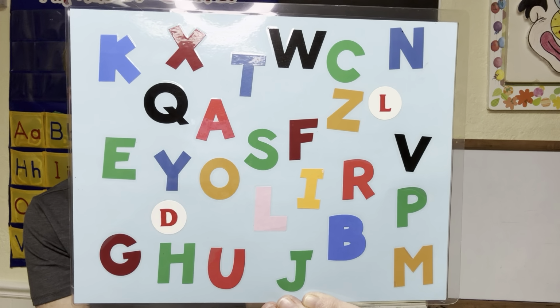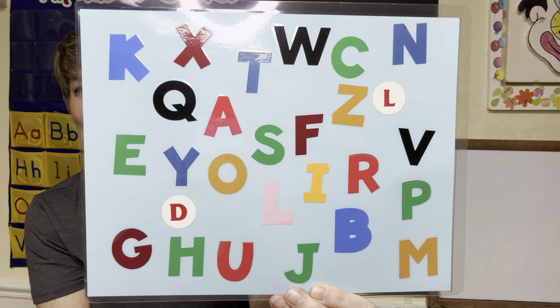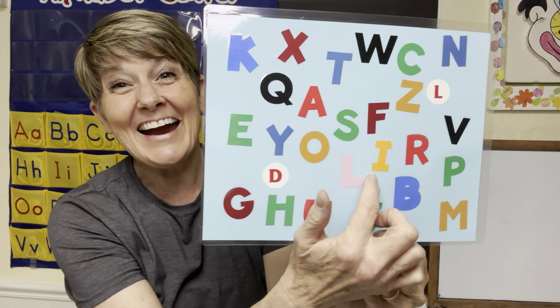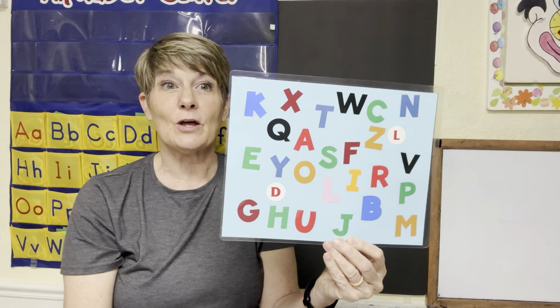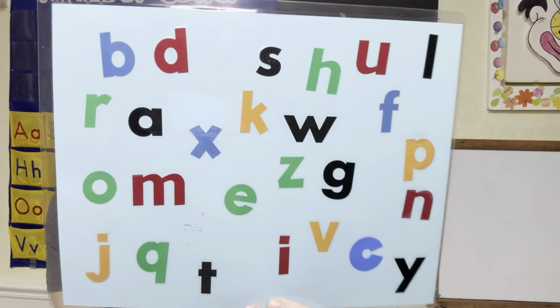What color is it? Is it orange? It's kind of in the middle, isn't it? Right there's our letter I. Good job. Are you ready for the lowercase? Remember, it's a line with a dot. Can you find that one?